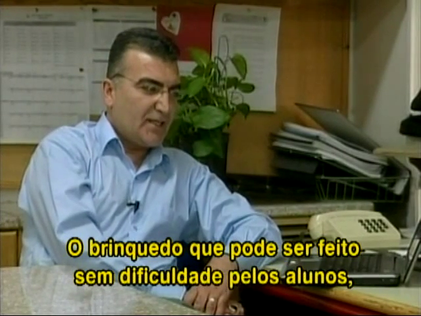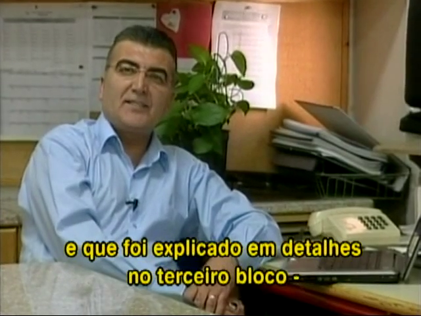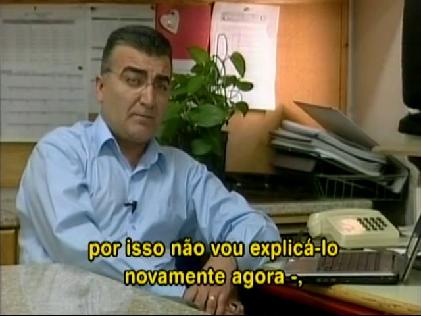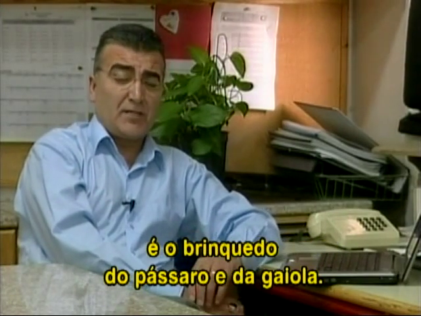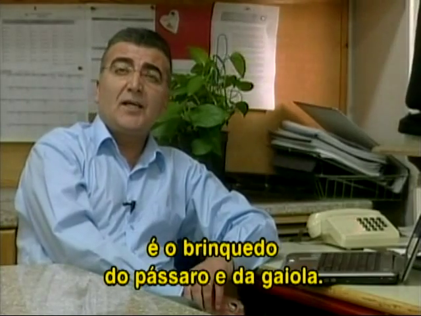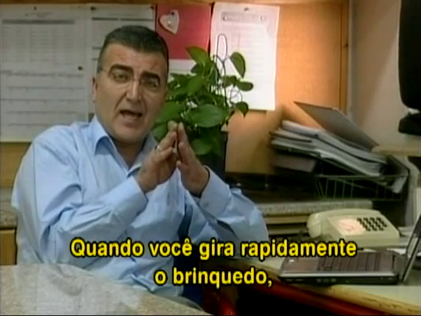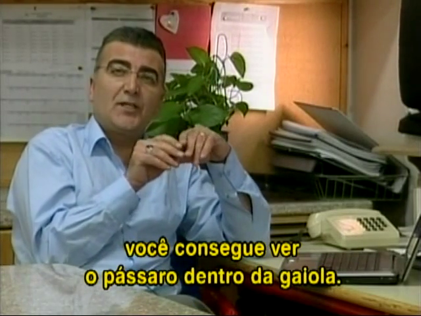The toy that the students can easily make, and it's explained in detail in segment 3, so I'm not going to re-explain it again. I'm talking about the toy with the cage and the bird. When you turn it at a high speed of rotation, you can see that the bird is in the cage.